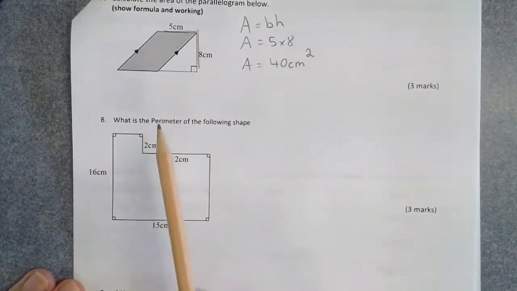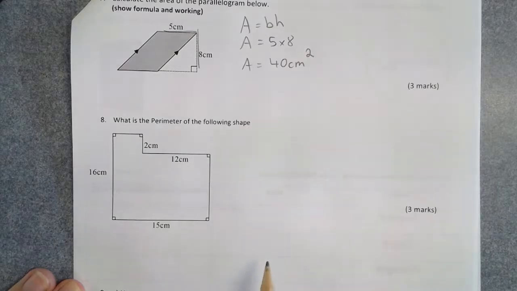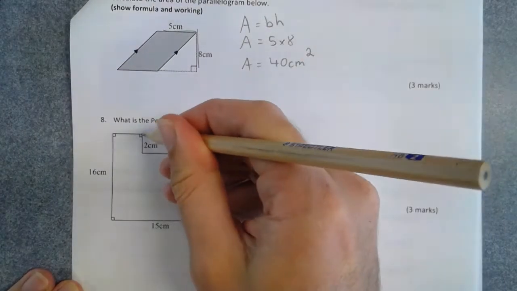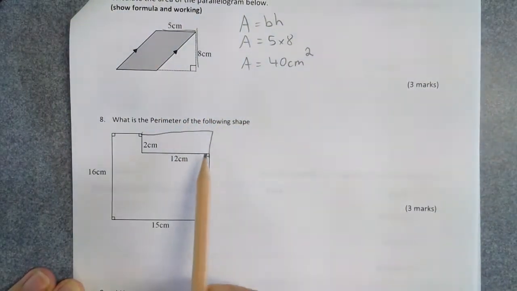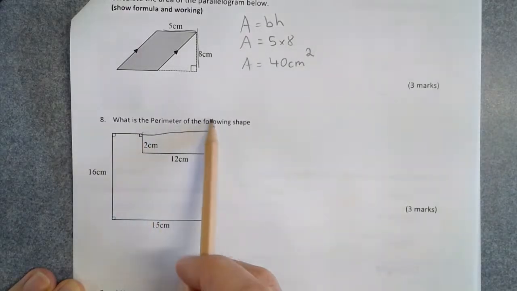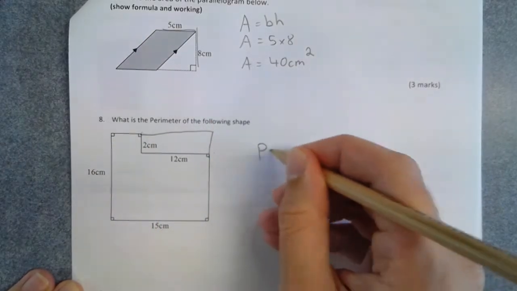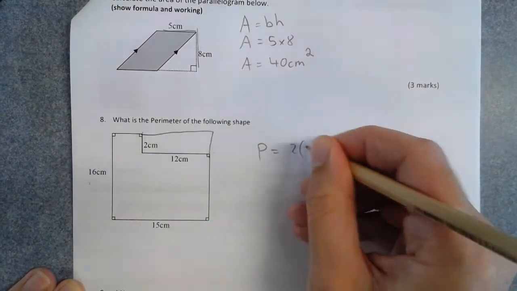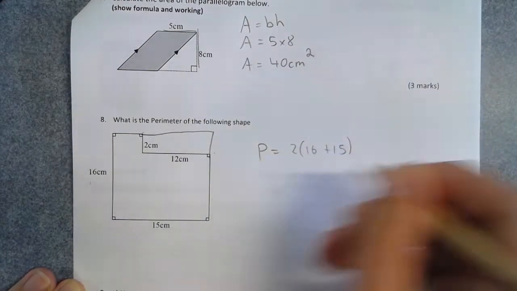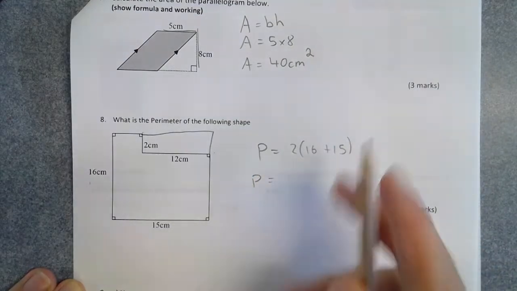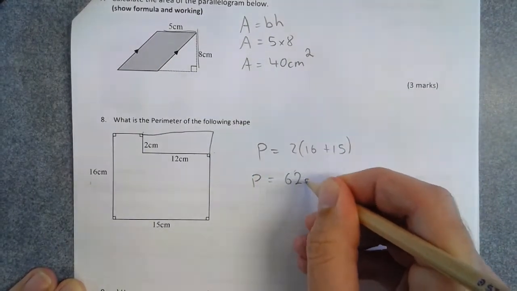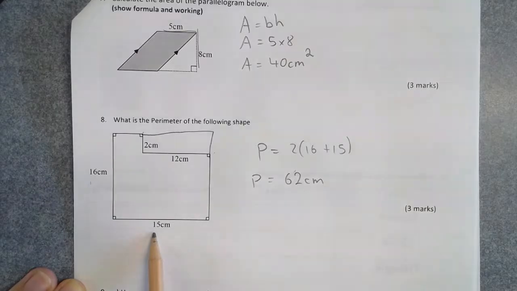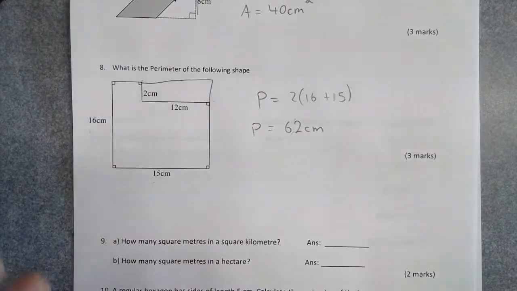Number 8, what's the perimeter of the following shape? Now the easy way to do this one is the distance from there to there is the same as the distance from there to there. So the perimeter will be the same as this whole rectangle. So it's 2 lots of 16 plus 15. You can type that into your calculator. You get 62 centimetres. Just double check that. 10, 20, 31, 62.